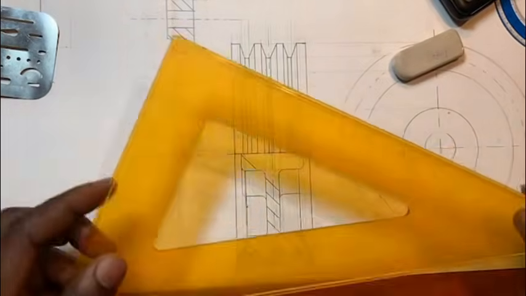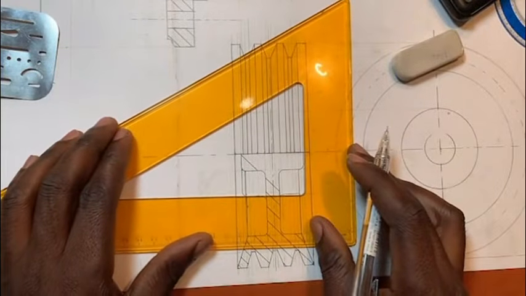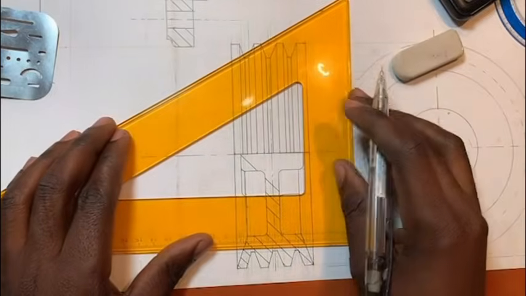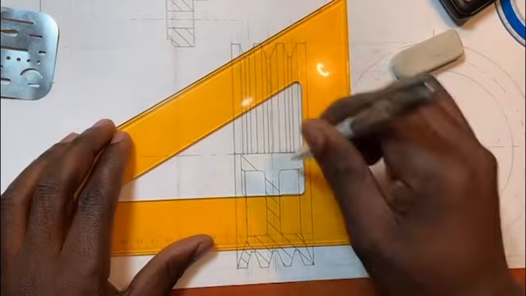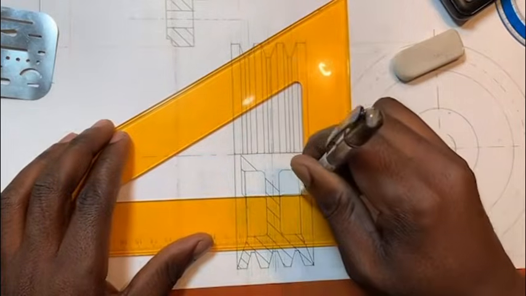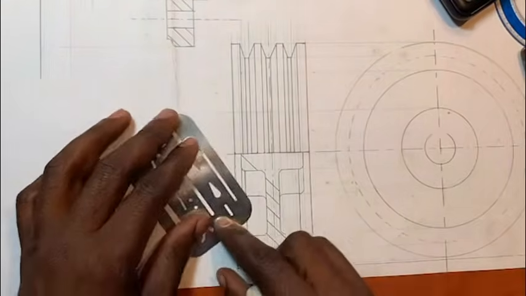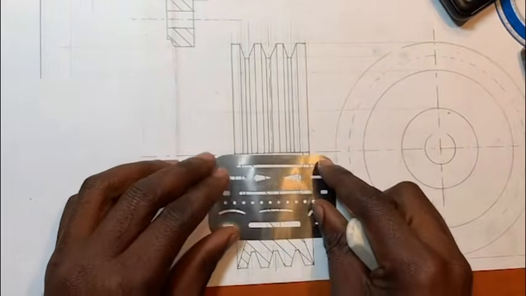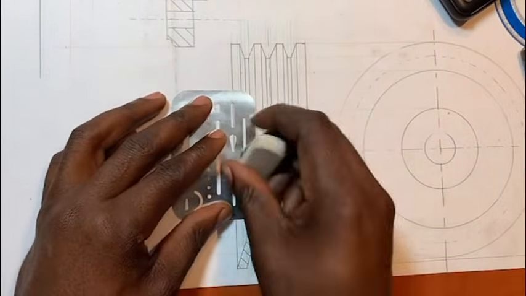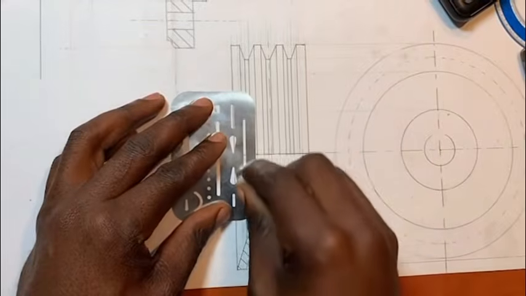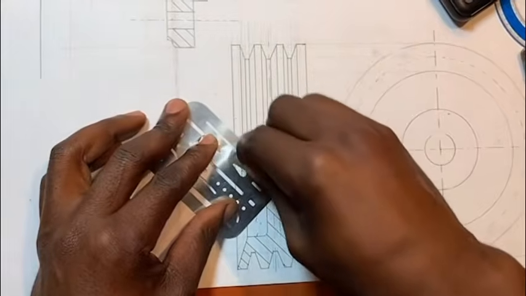Because I was confused, we don't section on a hole. So now I erase here. Erase here. Can erase here. Can erase here.